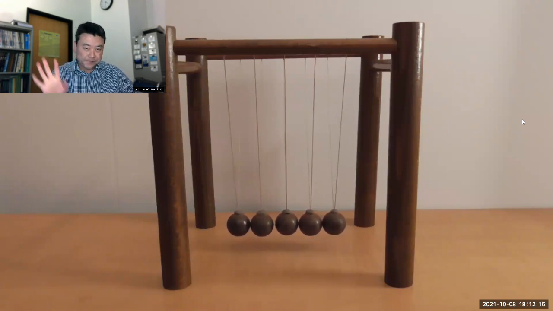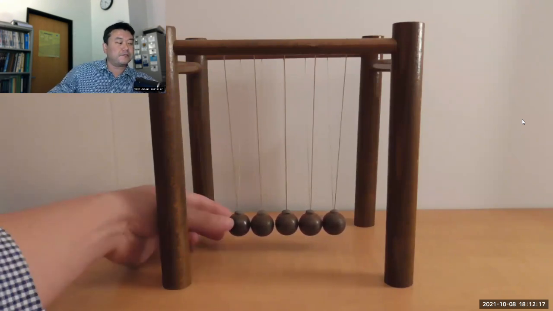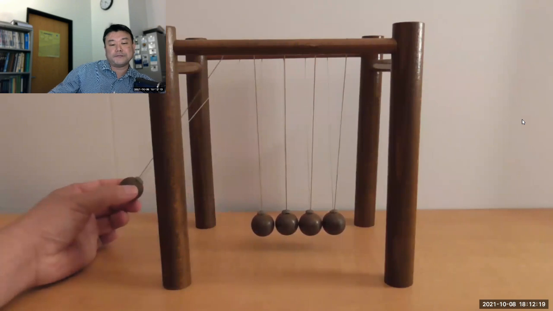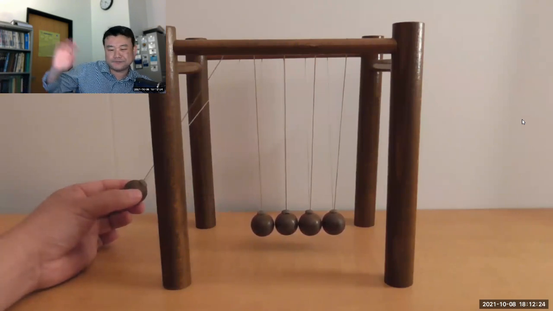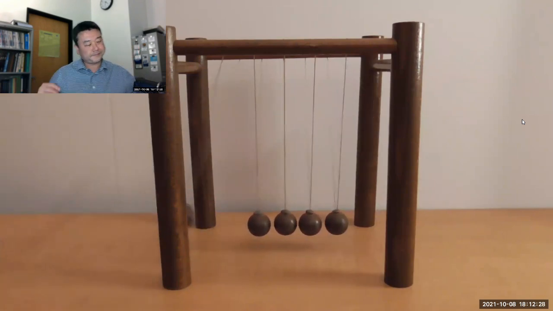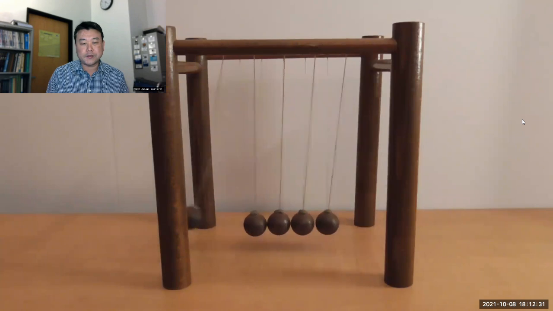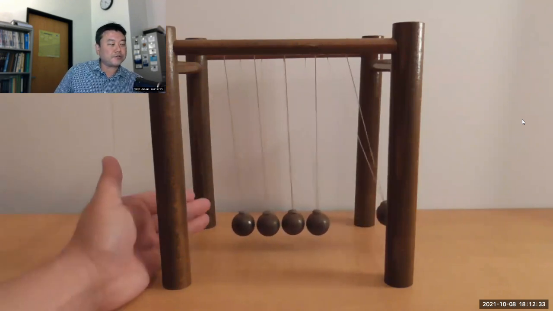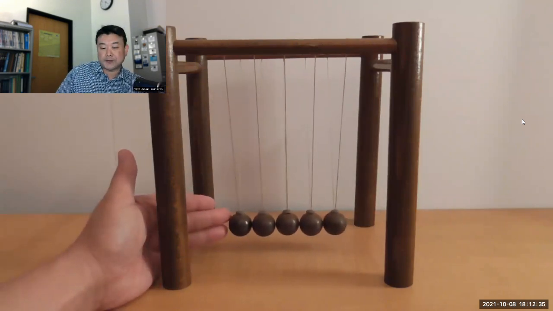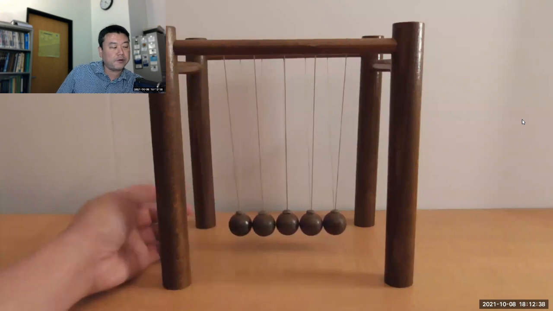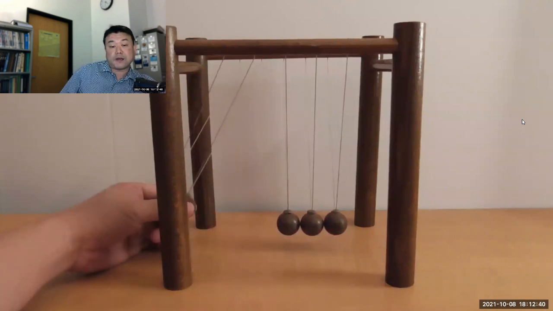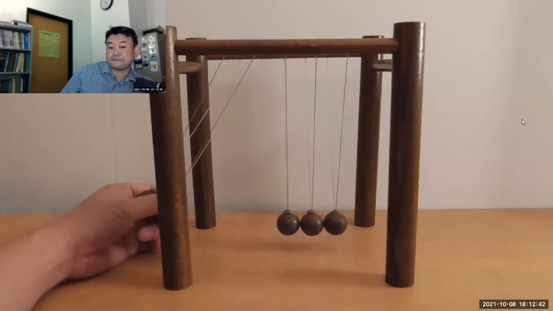But let me do a couple of demos first. So you saw the version with the one ball. That's not too surprising. Or maybe if it was, I think once you say it enough times, it becomes mundane. So that's the demo with the one ball. Now, I want you to think about what will happen if instead of lifting one ball, I lift two balls and let go of them at the same time. Let me give you some time to think about it. And then I'm going to let go.